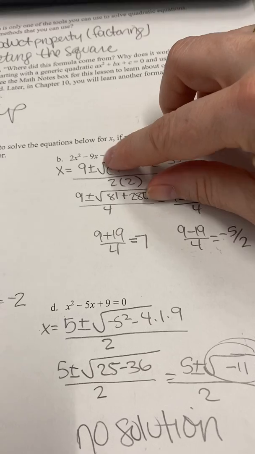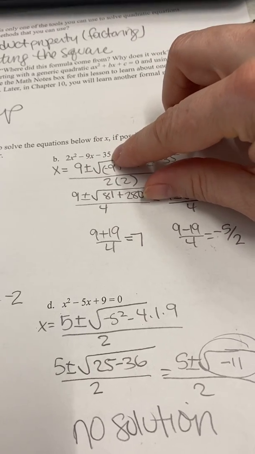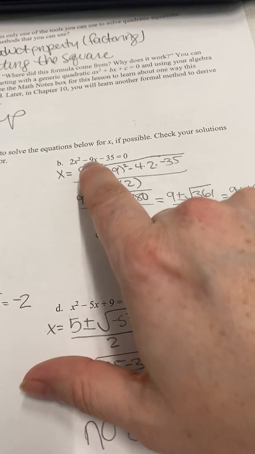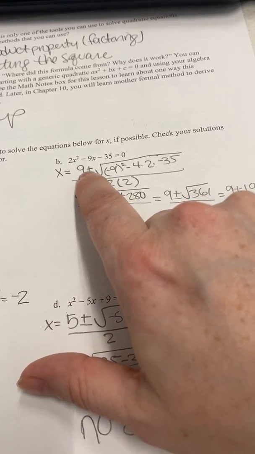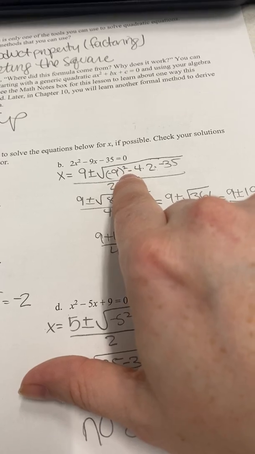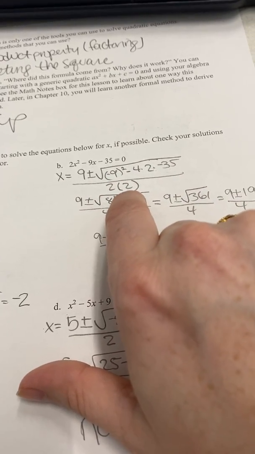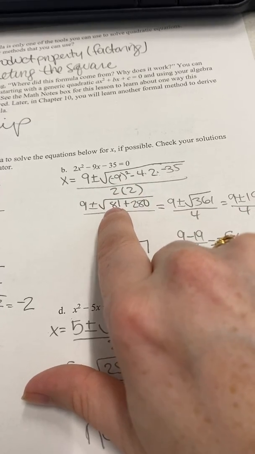A is 2, b is negative 9, and c is negative 35. So x equals negative b, so since it was negative 9, you change it to positive, plus or minus square root b squared minus 4ac all over 2a. And then you simplify. Negative 9 squared is 81.